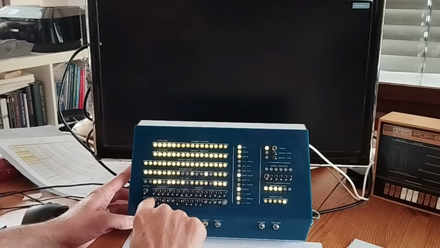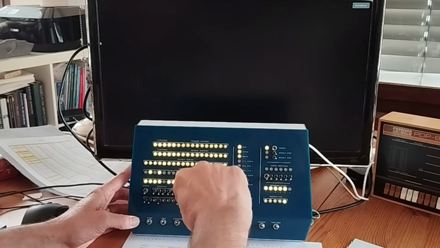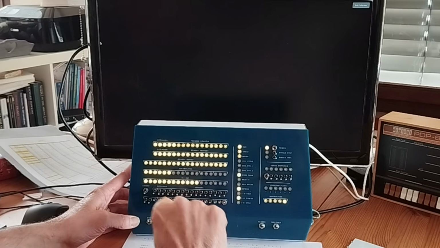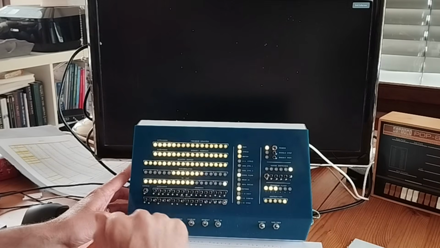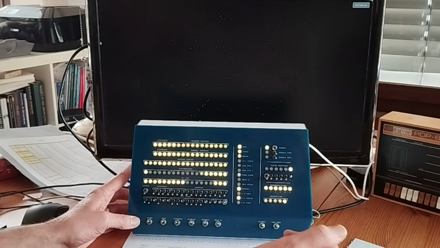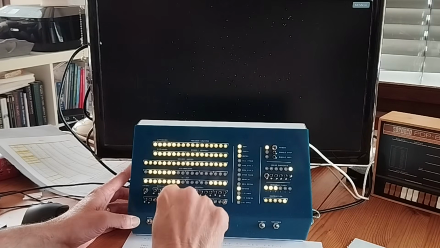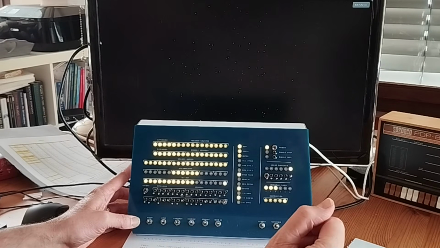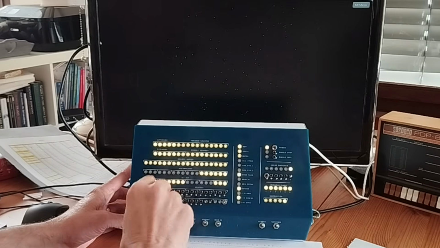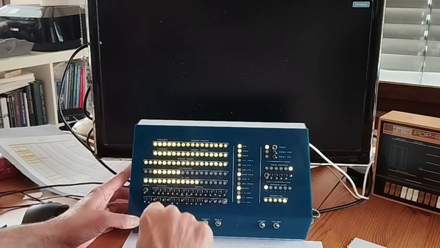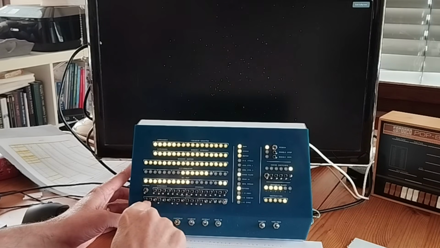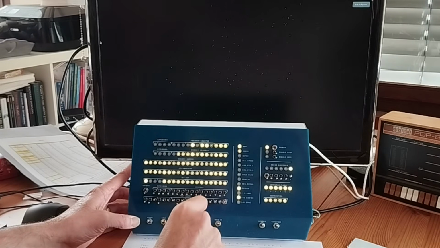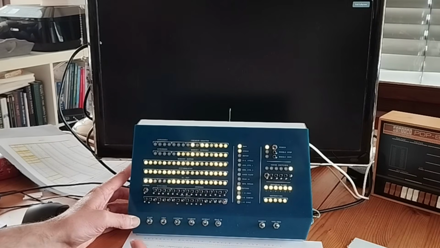So 1, 3, 1, 3, 0, 3, 1. Okay, now we've got the basic rockets.